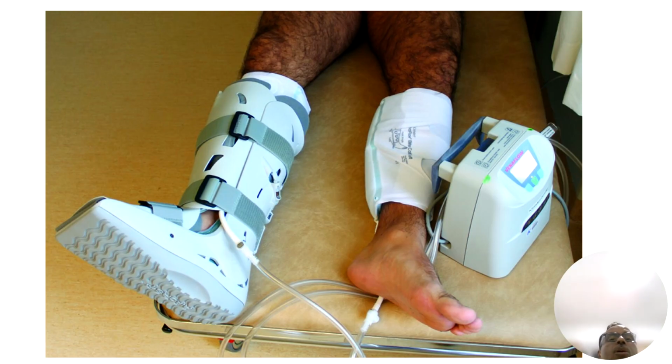This is an IPC or intermittent pneumatic compression. This device is commonly used for Caprini risk, which is moderate or high risk.